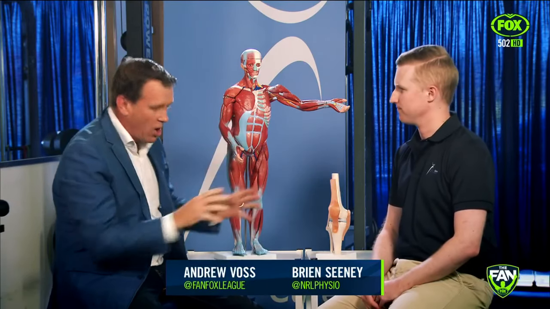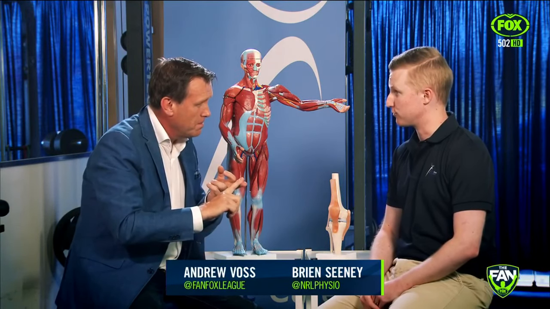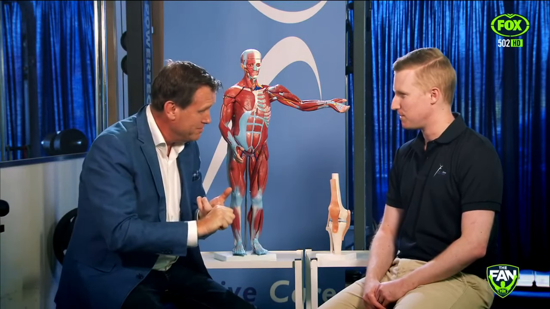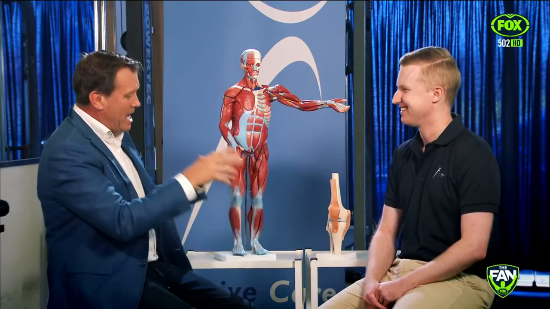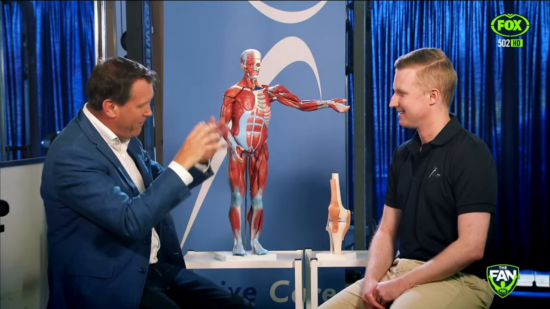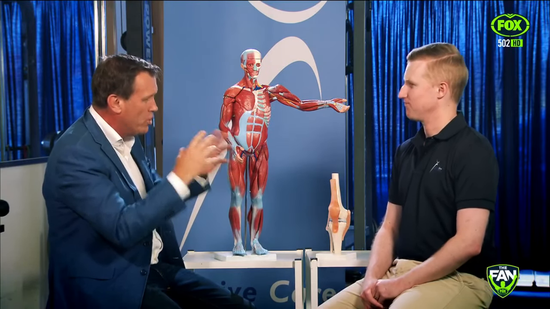Quick quiz time. What is an ACL? Anterior cruciate ligament. What is a PCL? Posterior cruciate ligament. What is an MCL? Medial collateral ligament. What's an LCL? Or the best one, lateral collateral ligament. Ah, the old lateral collateral ligament. Never knew it existed.